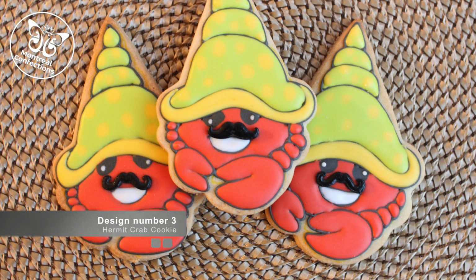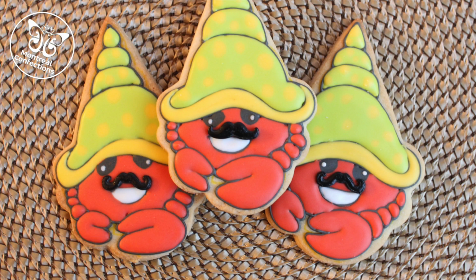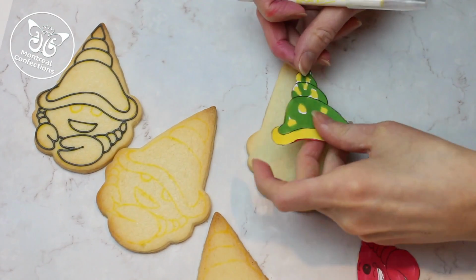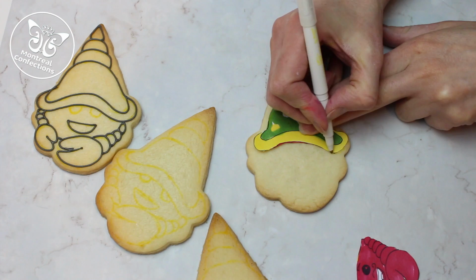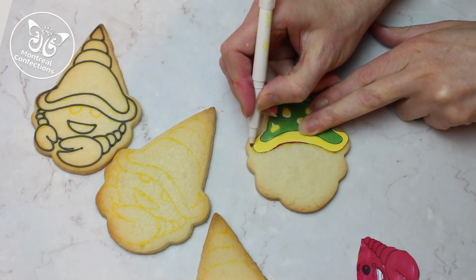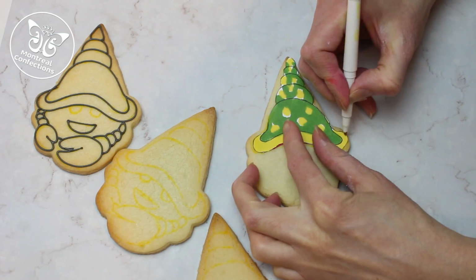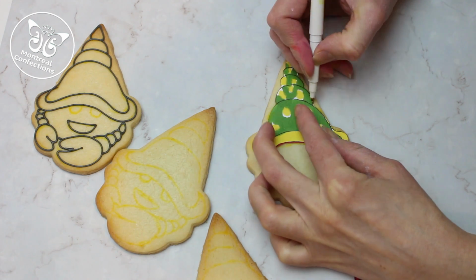For the third design, a little hermit crab. Step 1, getting the template on the cookie. Not everybody has a copy cake, so you can just trace out the paper, not too complicated. It's a pretty straightforward design.